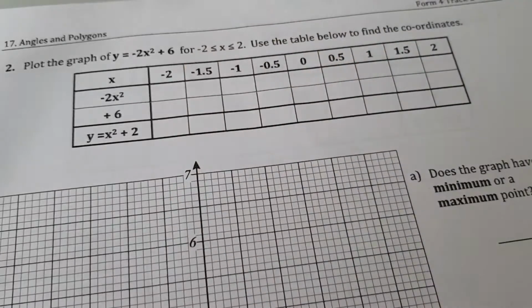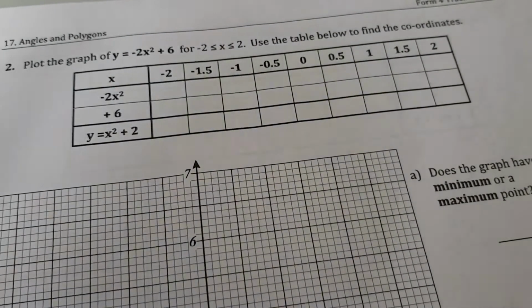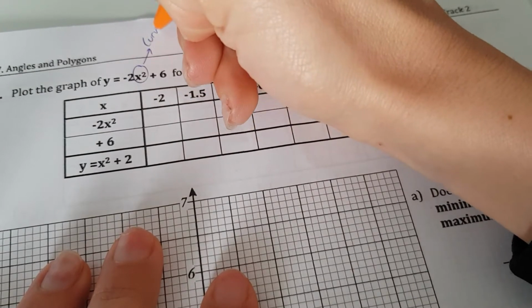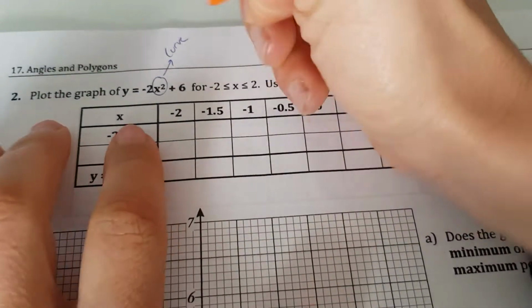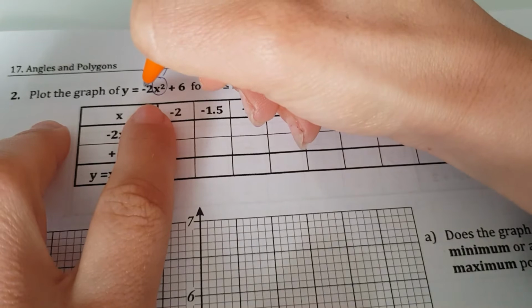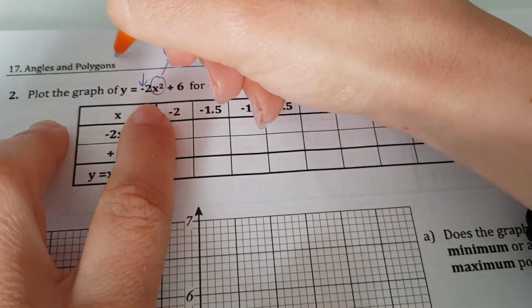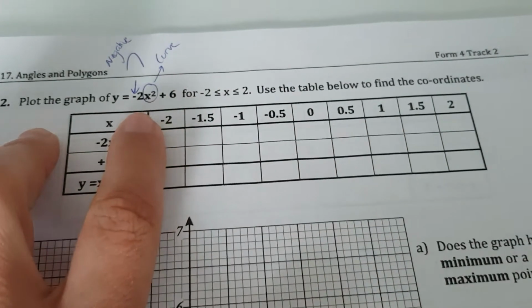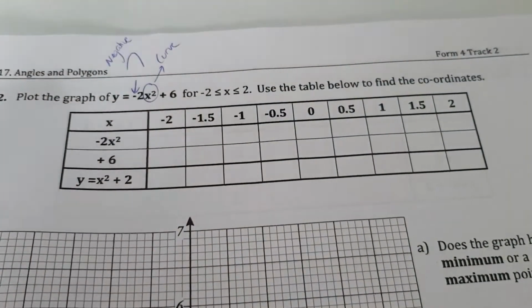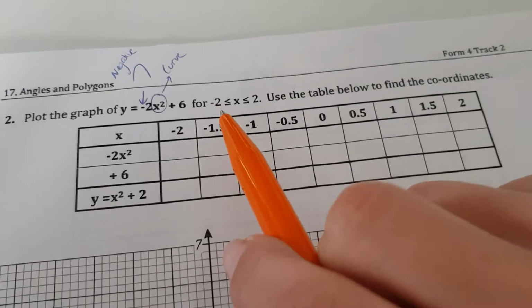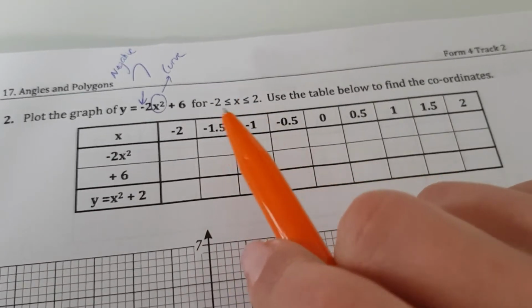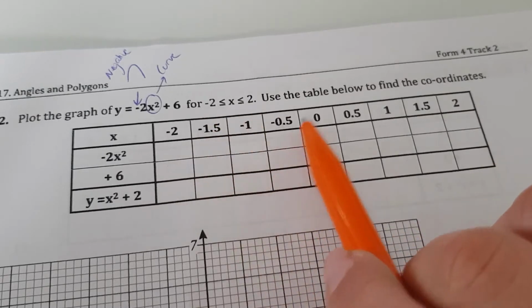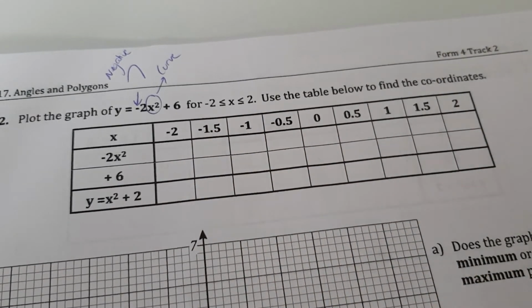Plot the graph y equals minus 2x squared. So I've seen that x squared, so it means we're going to get a curve, a smiley or a sad face. The number in front of x squared is negative, so it means we're going to get a sad curve. Okay, that's that kind of curve. X values from minus 2 to 2. We're not using just minus 2, minus 1, 0, 1, 2. We're using more coordinates, so it will be more accurate.